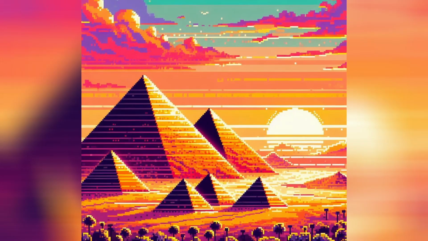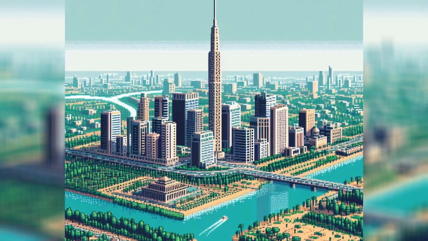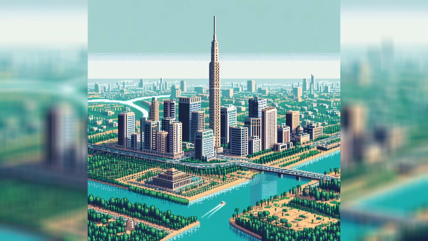If you know anything about Egypt, its name always will be synonymous with mega projects. From the Great Pyramids of Giza, to the Suez Canal, and more recently to massive cities and parks in the desert, we have no shortage of achieving massive feats of engineering, so I couldn't think of a better first feature to add to my game.